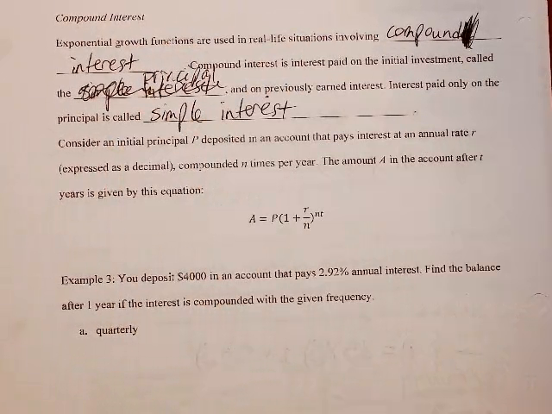So now, consider an initial principal P deposited in an account that pays interest at an annual rate R expressed as a decimal, compounded n times per year. The amount A in the account after t years is given by this equation. A equals P times 1 plus R over n to the n times t power.